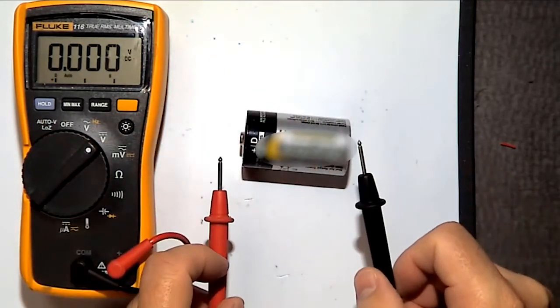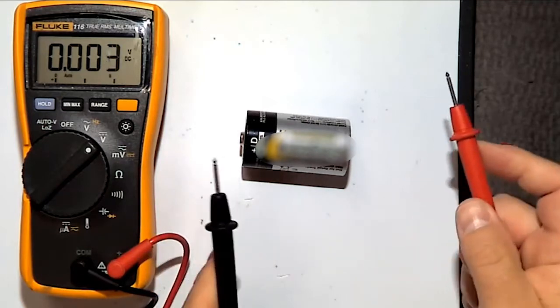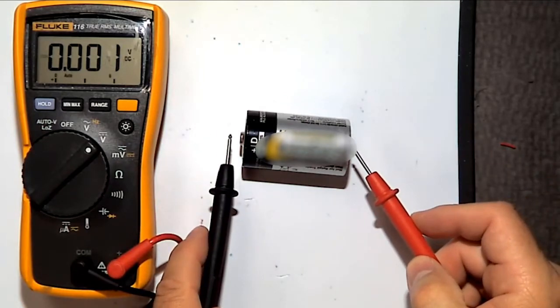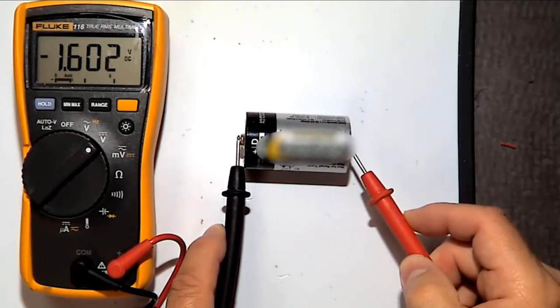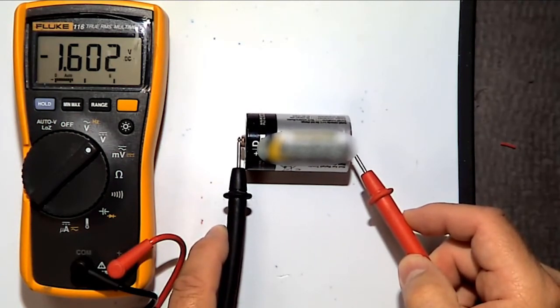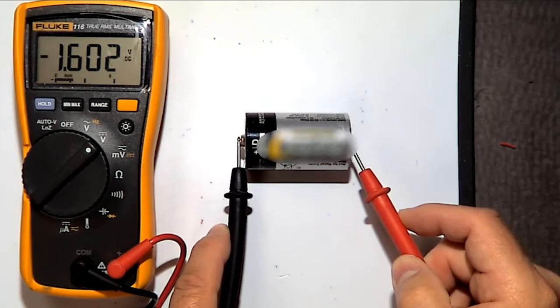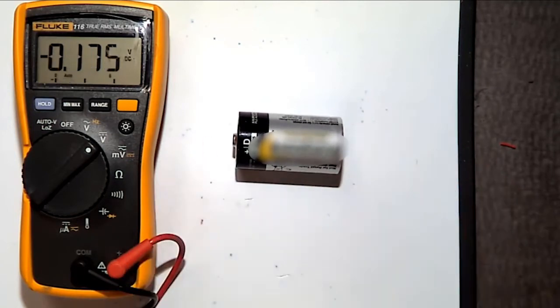What if I switch the leads? I put the positive lead on the negative terminal. All you're going to get is a negative value. You still have the same value of voltage. It's just that now I've changed the polarity. Now it's reading negative.